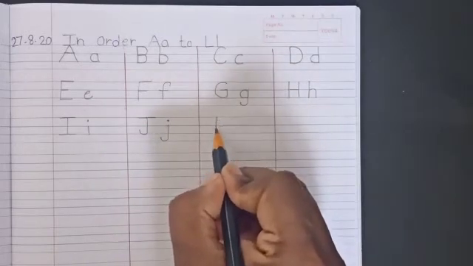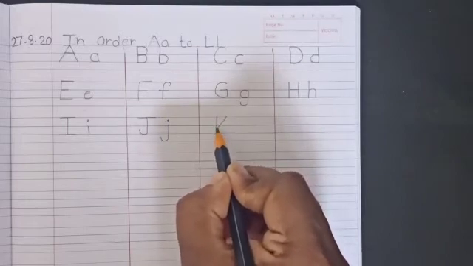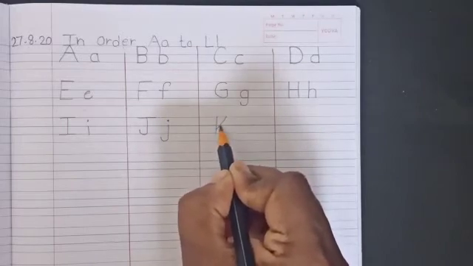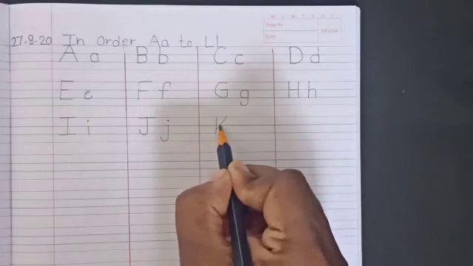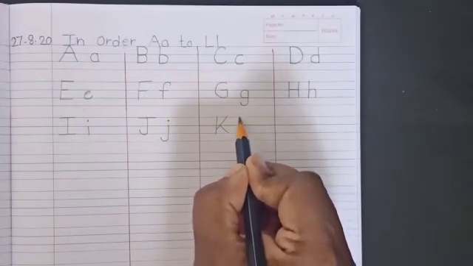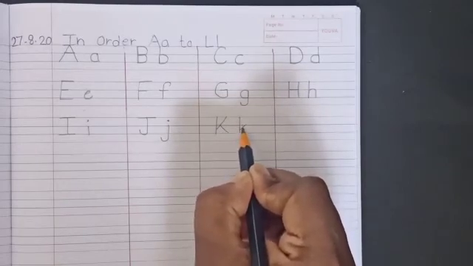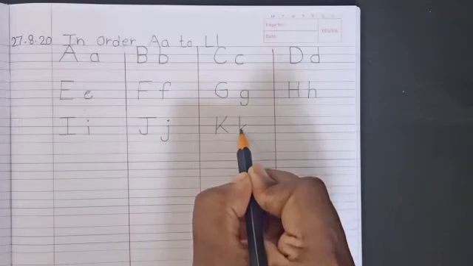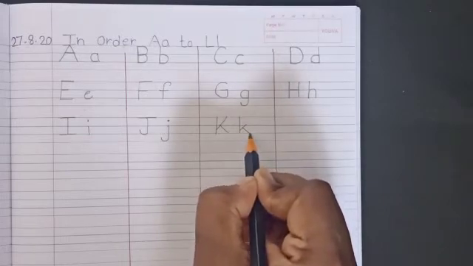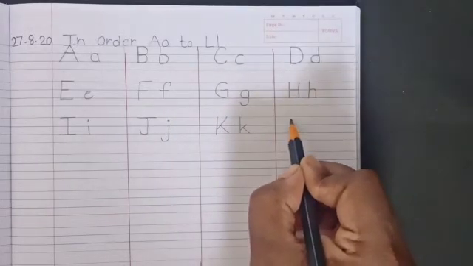K. We'll make a standing line, a slant line a little bit below the blue line, and from the blue line we'll make again a slant line, capital K. Standing line, slant line a little bit above the point here, we'll make again a slant line, small k. Then at last what will come?